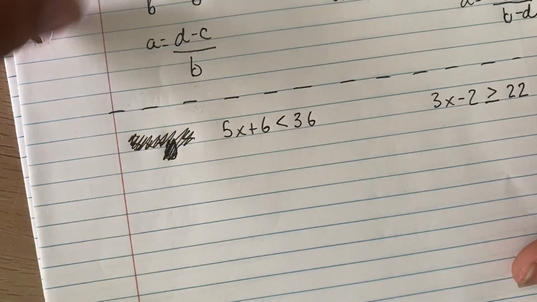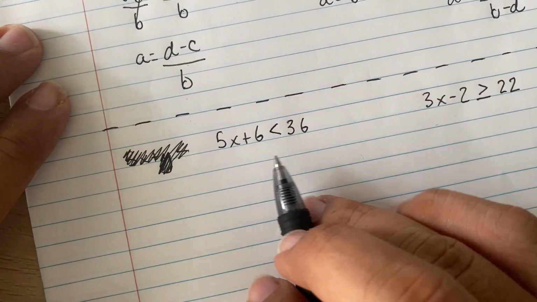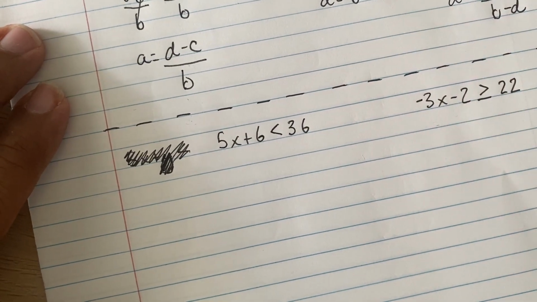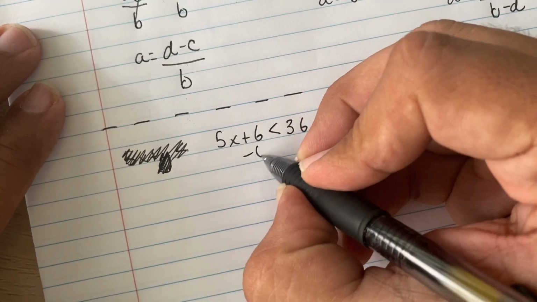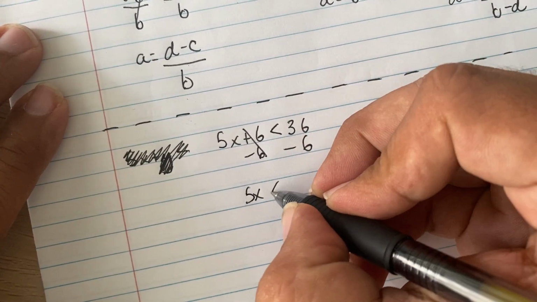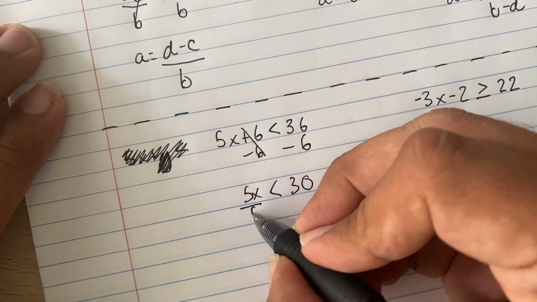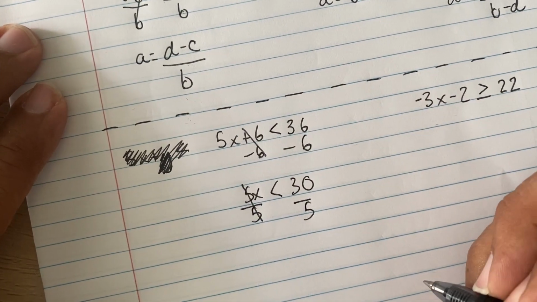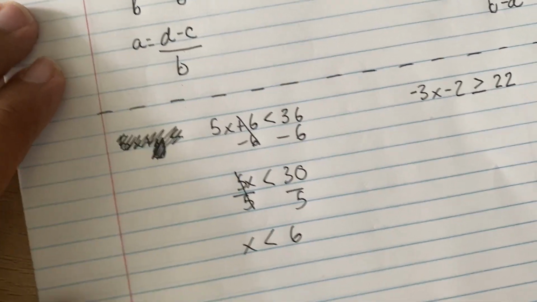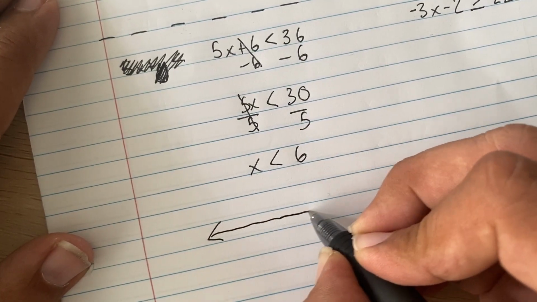Now we're going to be solving some inequalities and graphing them fairly quickly. So here we're going to be solving for x just like we would normally. Okay, I'm going to add a negative over here to prove something else out. So now we're going to subtract 6. We're left with 5x is less than 30. Then we're going to divide by 5, and we're left with x is less than 6. All right, and we will graph this on a number line here.